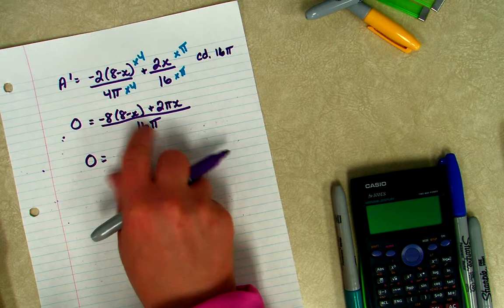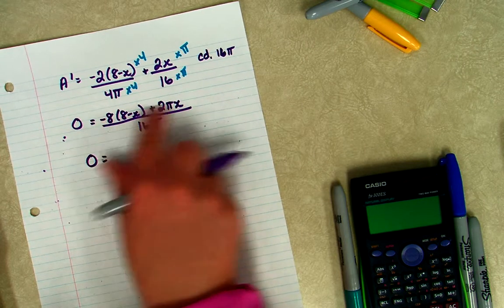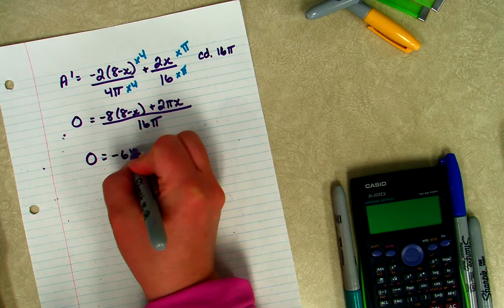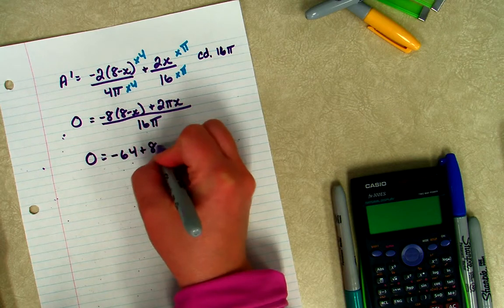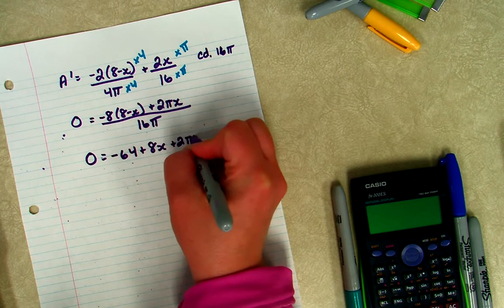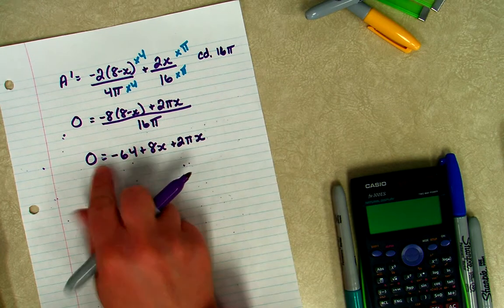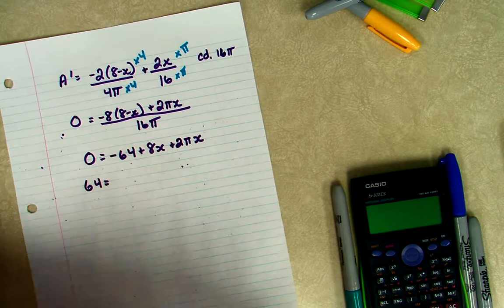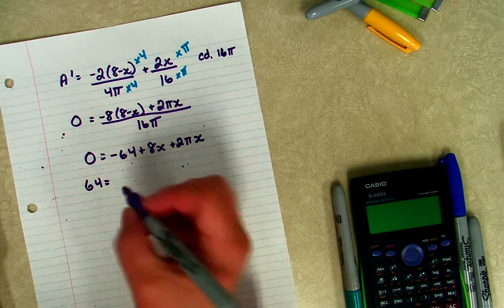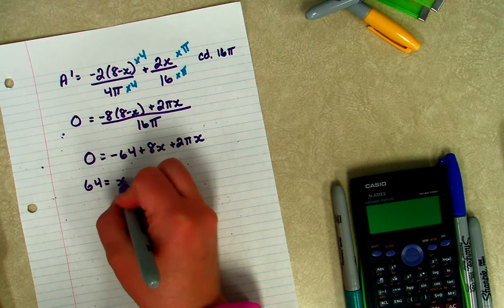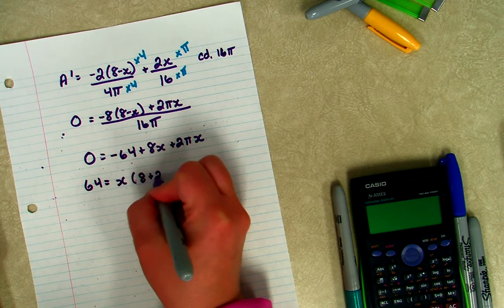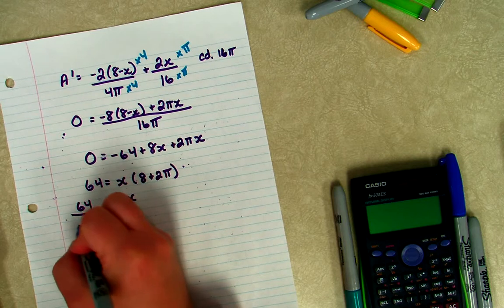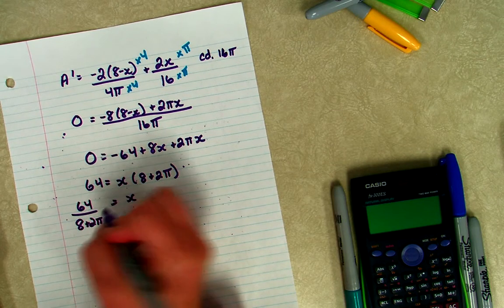So the 16 pi came out. Now I don't have to worry about it. I'm just going to solve the top. So I'm going to multiply that in. I'm going to get negative 64 plus 8x plus 2 pi x, and that equals 0. I'm going to bring the 64 over because it doesn't have an x. These two terms have an x, and I'm going to common factor out the x to get 8 plus 2 pi. So x is 64 divided by 8 plus 2 pi.